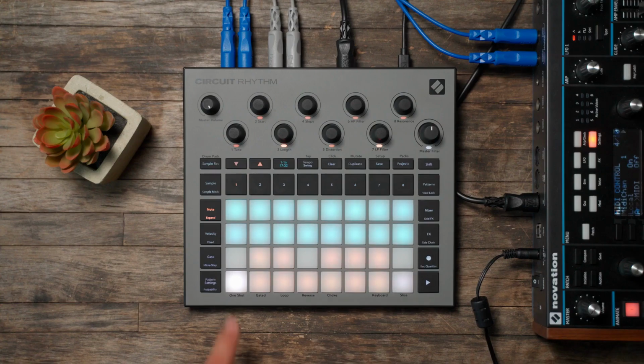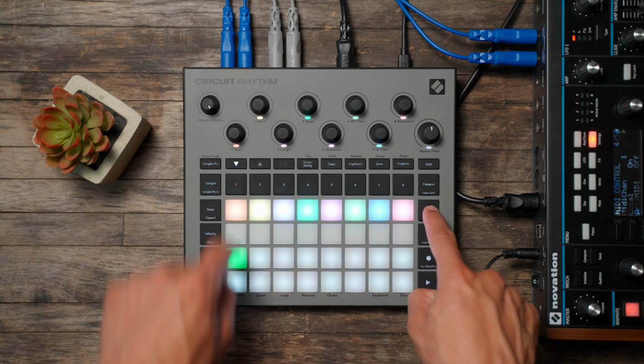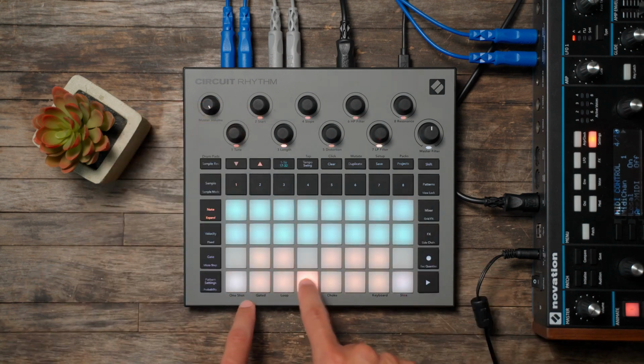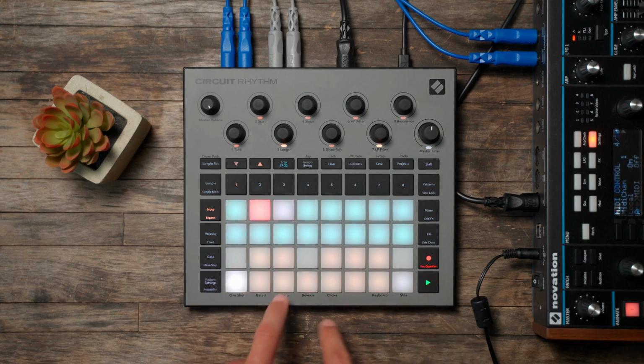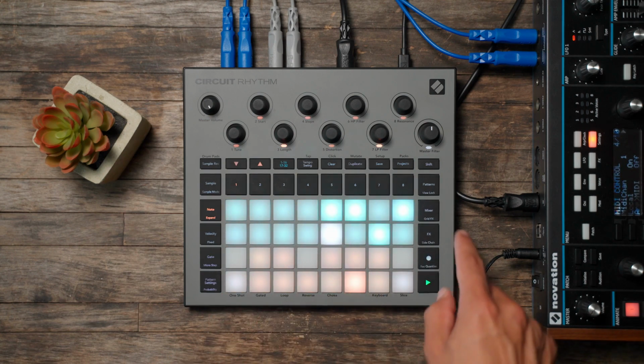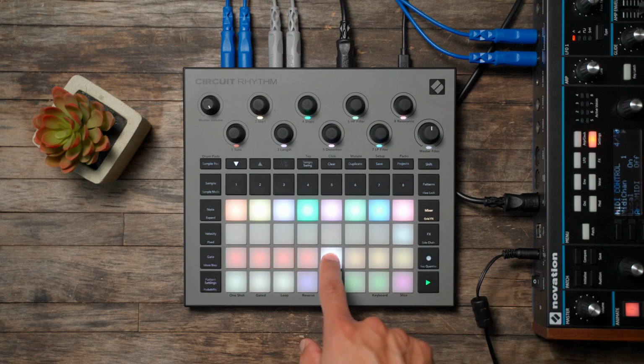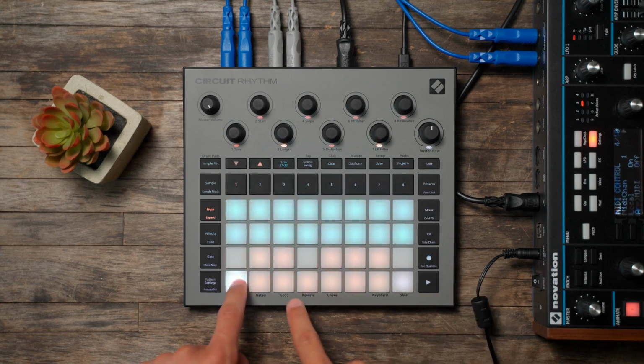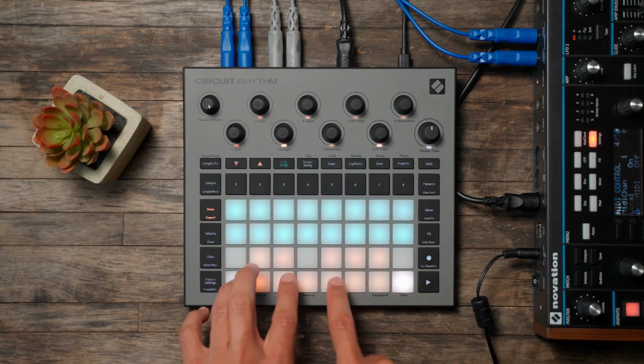Now, Circuit Rhythm does send out MIDI sequencer information, but it is run in parallel with the sample-based tracks, meaning any notes being sent out of Circuit Rhythm will still be triggering samples in Circuit Rhythm. If you only want to sequence external instruments, you can turn down the volume of each track in the mixer page. Circuit Rhythm's sequencer is also monophonic, which means each track will only send out one note at a time.